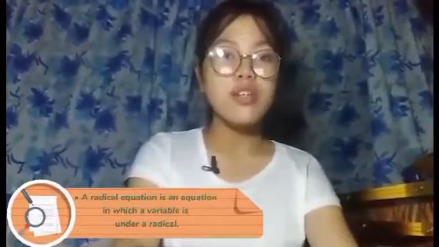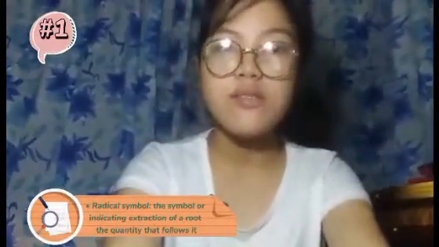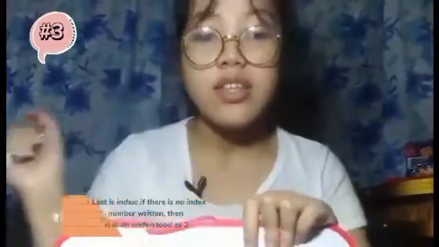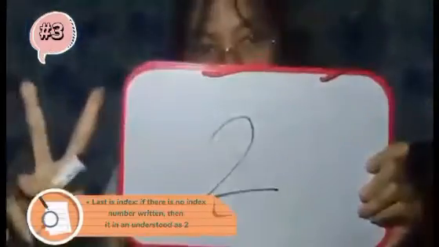Before we solve, what is the meaning of radical equation? A radical equation is an equation in which the variable is under a radical. Did you know that a radical expression has different parts? There are radical symbols. The symbol indicates a root of the quantity that follows it. Next is the radicand, the quantity under the radical sign. Last is the index. If there is no index number written, then it is understood as 2. Now let's move on to solving the equation.